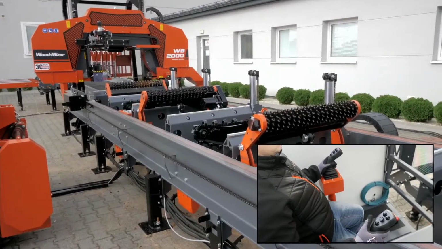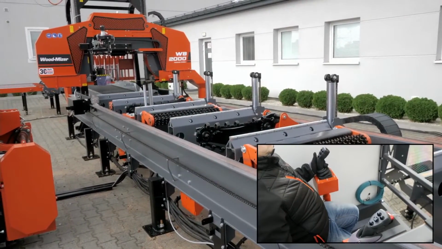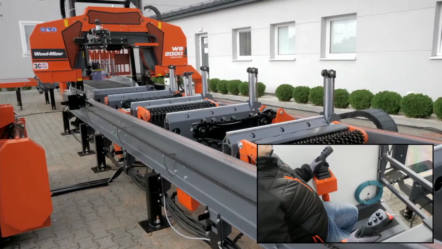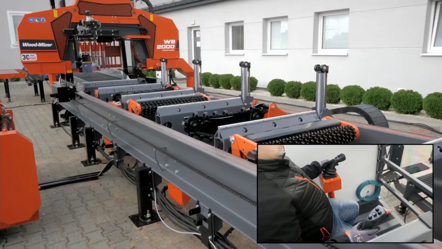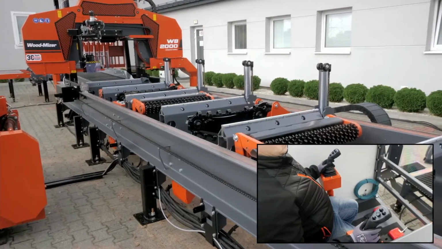Let's move it down, and then the main clamp. We see the main clamp arm is up, and right now is initiating clamping. It's moving back and going down. And then right now let's activate the loading deck arms.